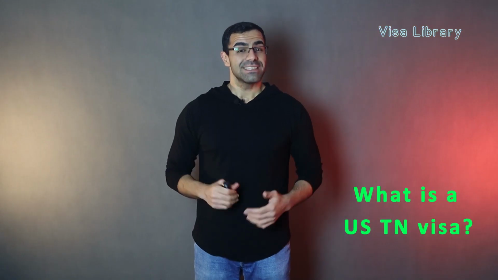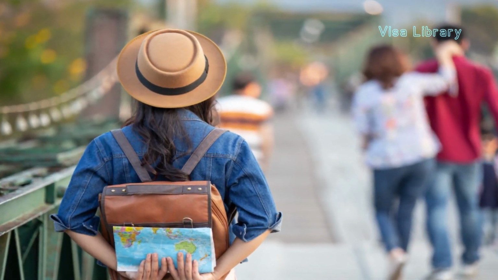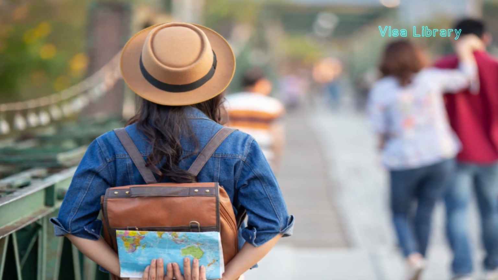What is a US TN visa? This visa allows Mexican and Canadian citizens to do some temporary occupations and jobs in the United States. Applicants for this visa only need to find a job offer before coming to the United States. About 36 jobs are defined for visas in this category. This visa is divided into two categories based on nationality: TN1 for Canadian citizens and TN2 for Mexican citizens.